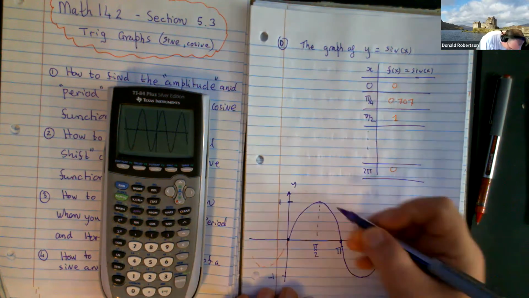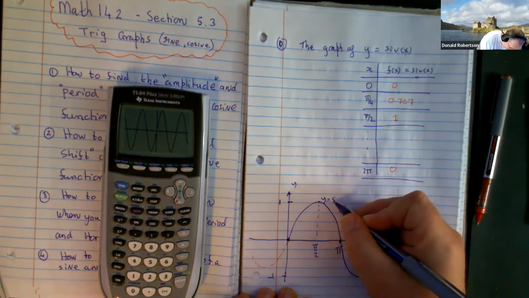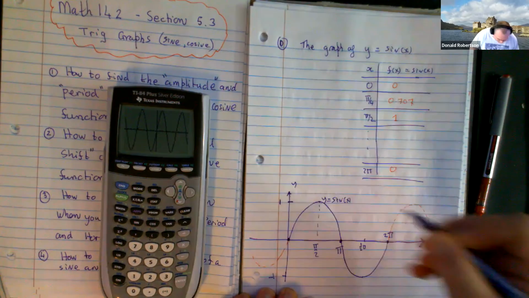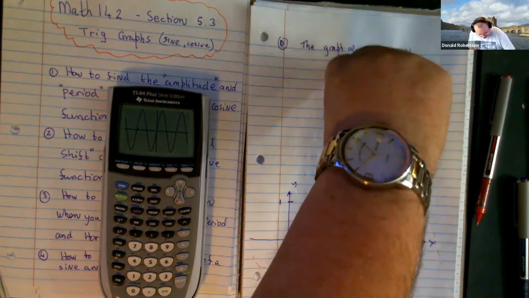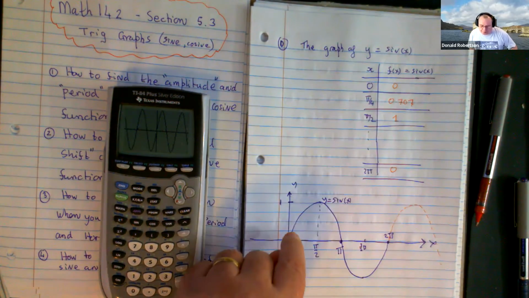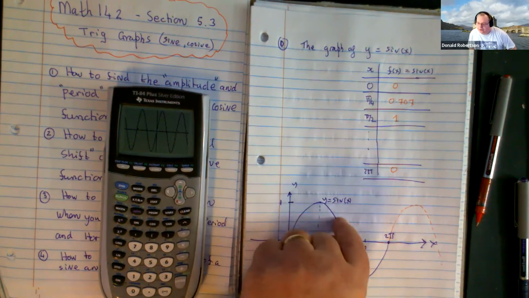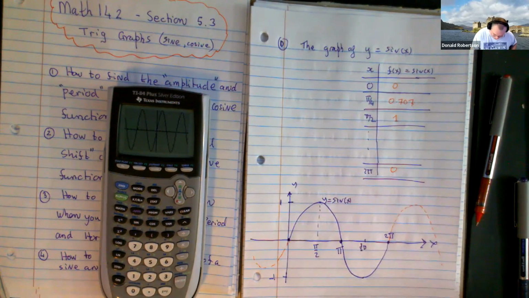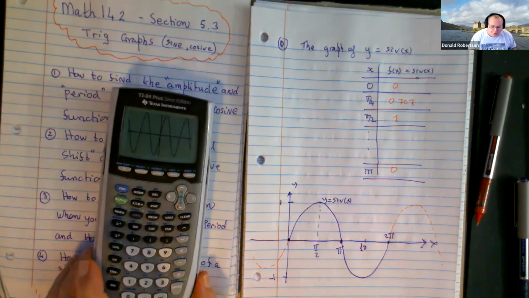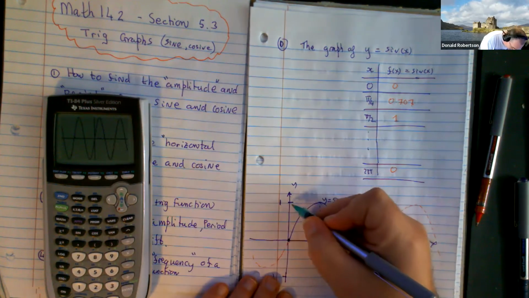So this guy is what sine x looks like. And if I wanted to do it in graph paper, wouldn't I do a whole load more numbers and just plot all the various points until I got my shape? Now, if you do the same thing with a cosine, it will be a little bit different.